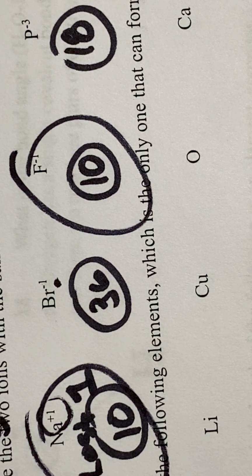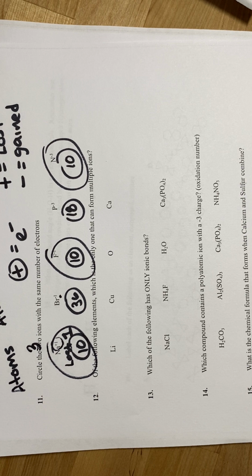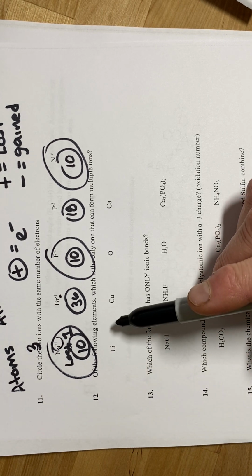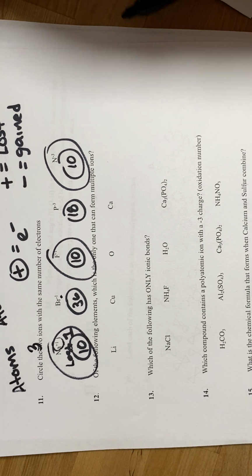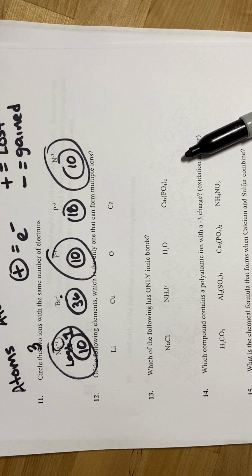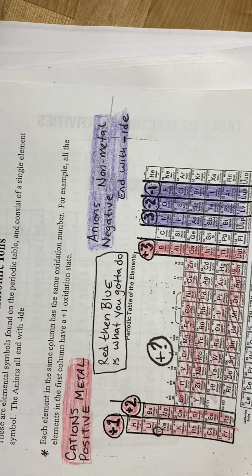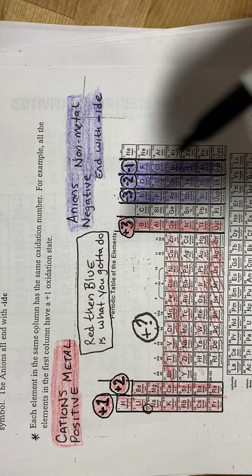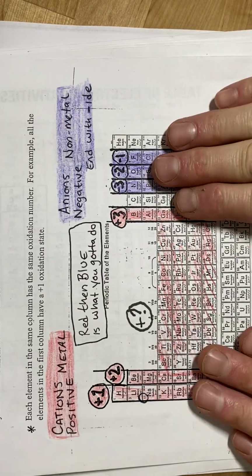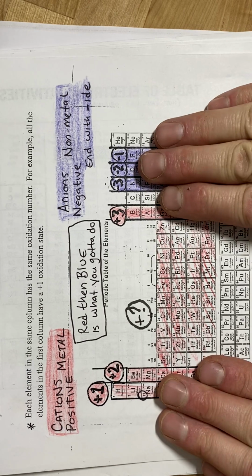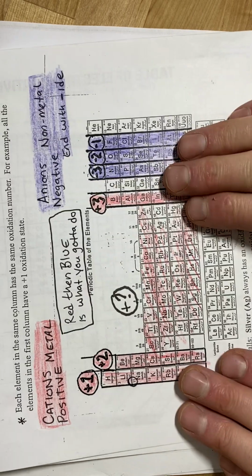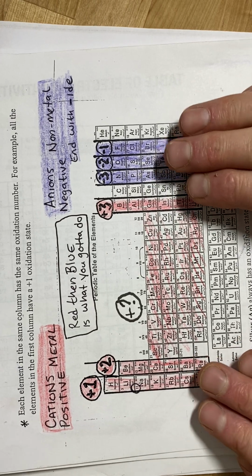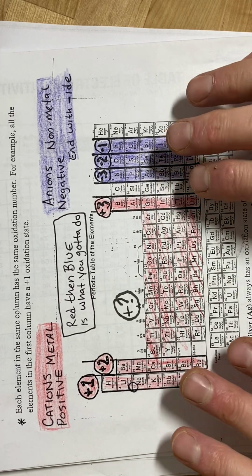Okay? All right. Number 12. Of the following elements, which is the only one that can form multiple ions? So that has to do with this page in your chemistry Bible. If you remember, these elements that live in these taller columns, we call these the representative elements, the representative columns, they really only ionize in one particular way.